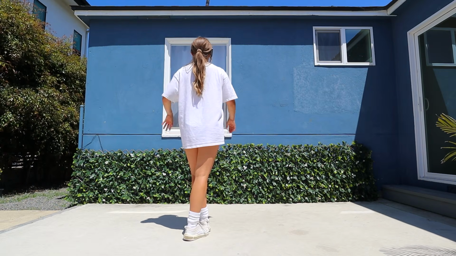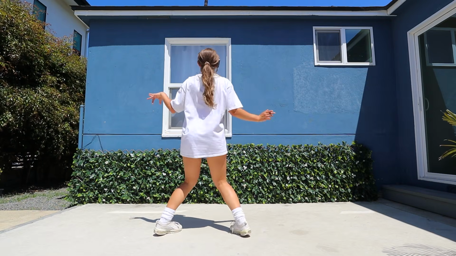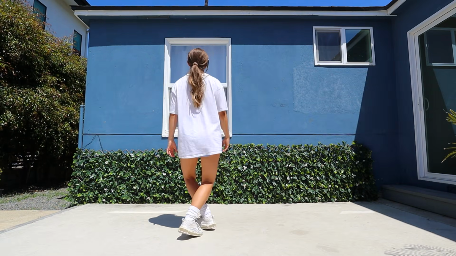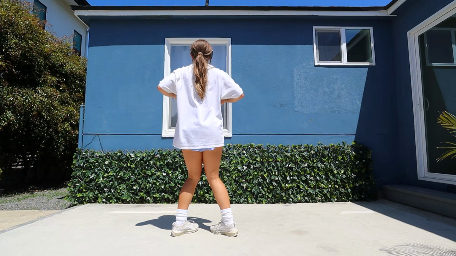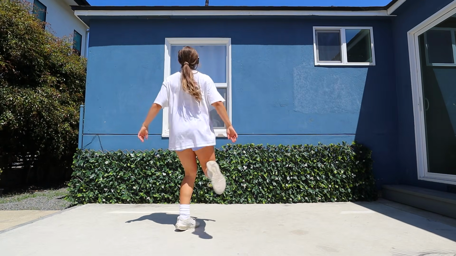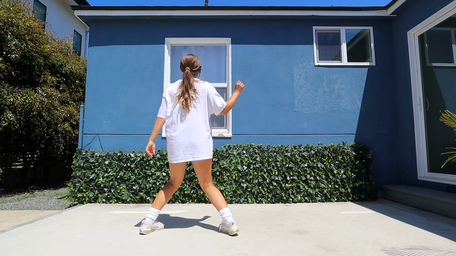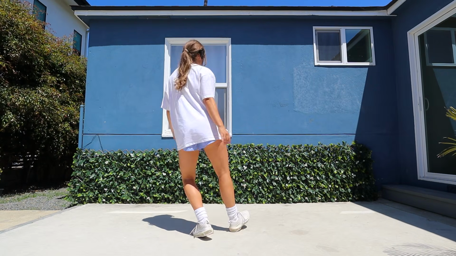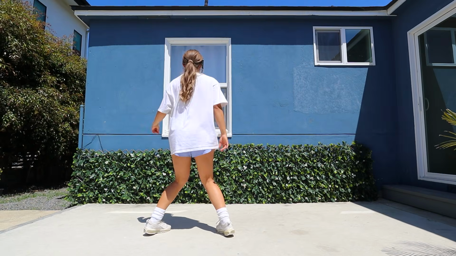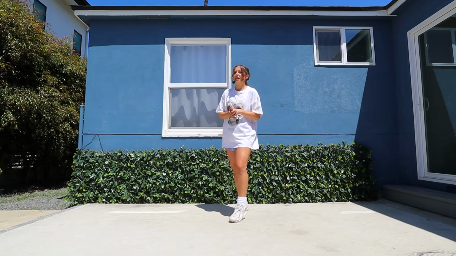Here we go, and 1 and 2 and 3 and 4 and 5 and 6 and 7 and 8 and 1 and 2 and 3 and 4 and 5 and 6 and 7 and 8. Almost forgot what it was there. Whew. This is hard to do slow. I promise when we pick up the speed, it's a little bit easier.